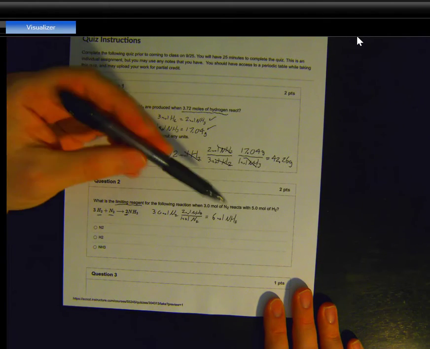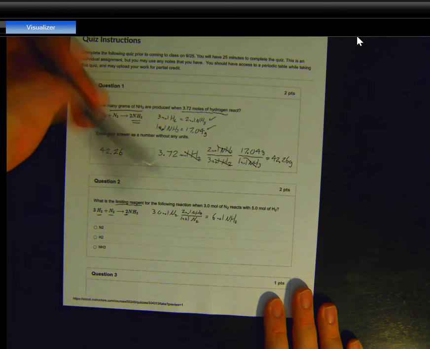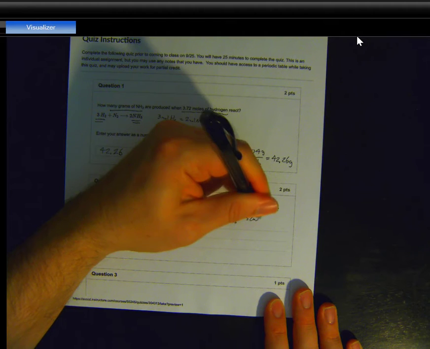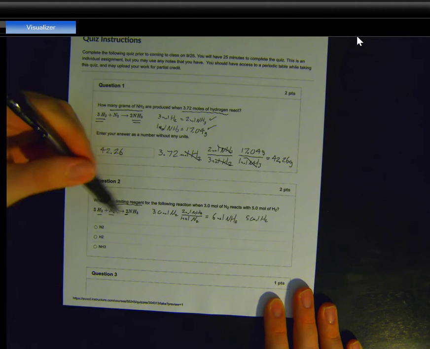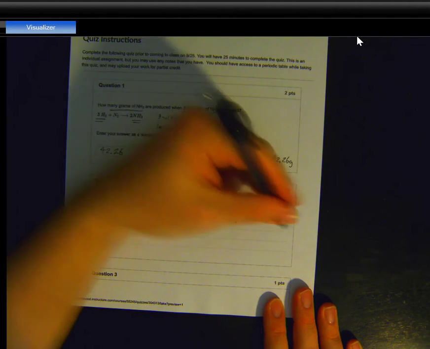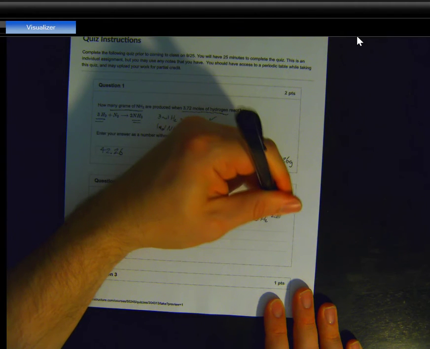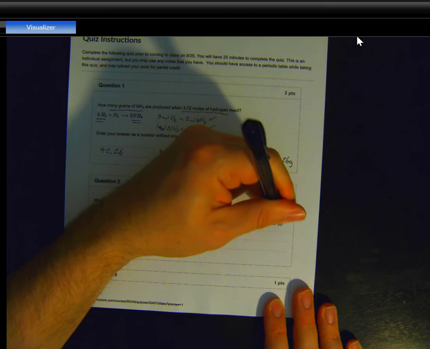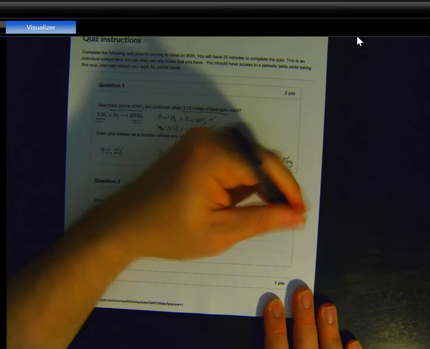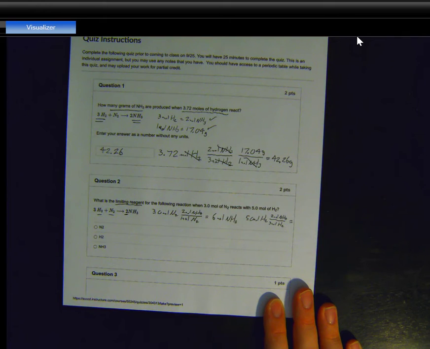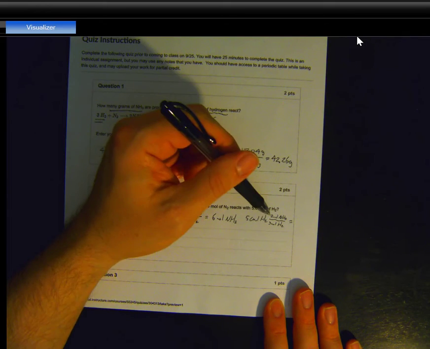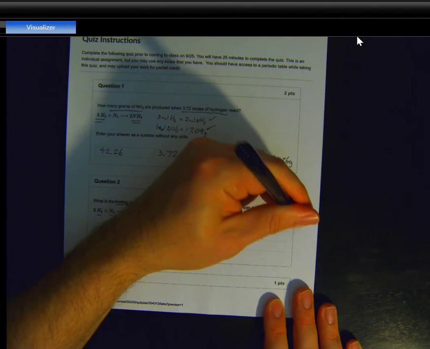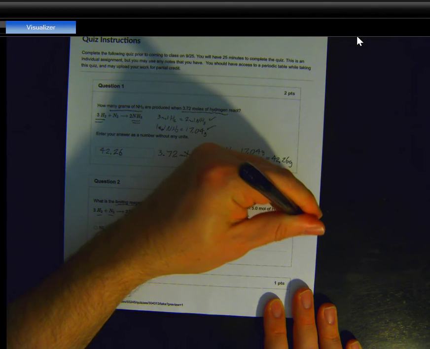And then for the next one, we have 5 moles of H2. We're going to do the same thing, convert to the product. So 2 moles NH3 on the top, 3 moles of H2 on the bottom. We do the math there, kind of running out of space. 5 times 2 is 10, divided by 3 is about 3.3 moles of NH3.